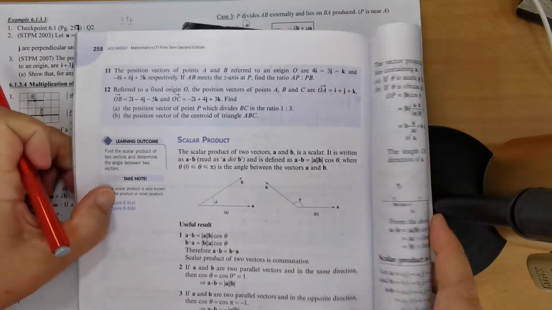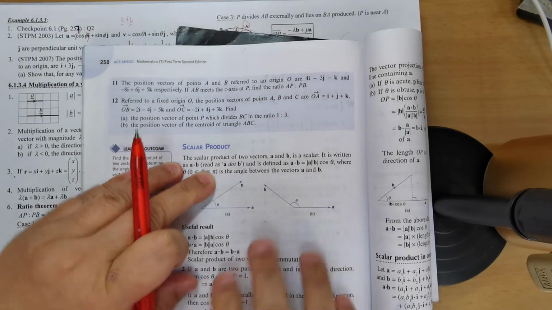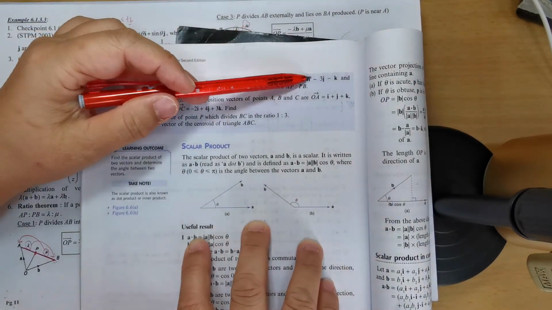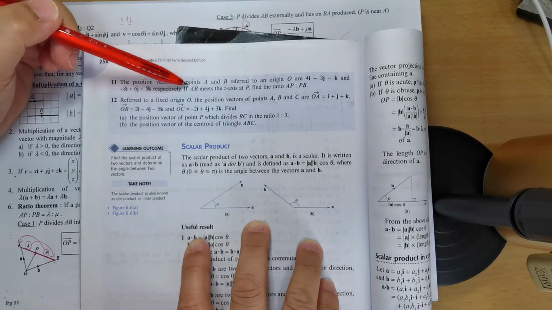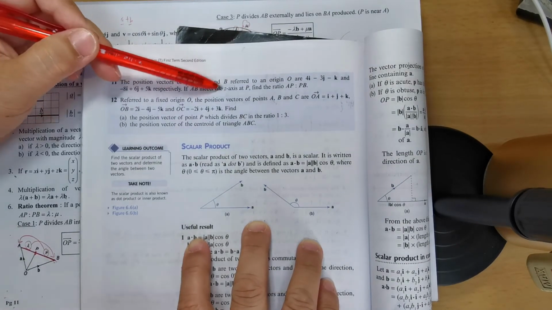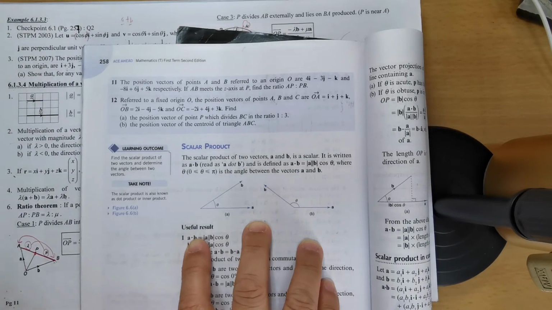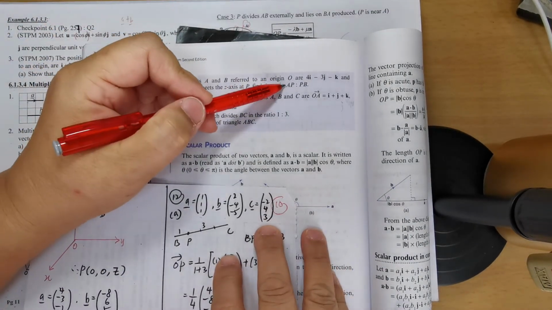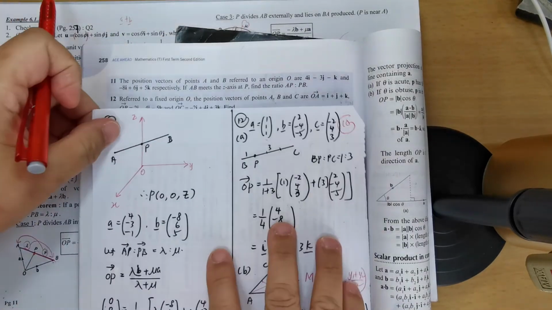Look at question 11. The question says the position vectors of point A and point B are given, OA and OB. If AB meets the z-axis at P, find the ratio AP to PB.